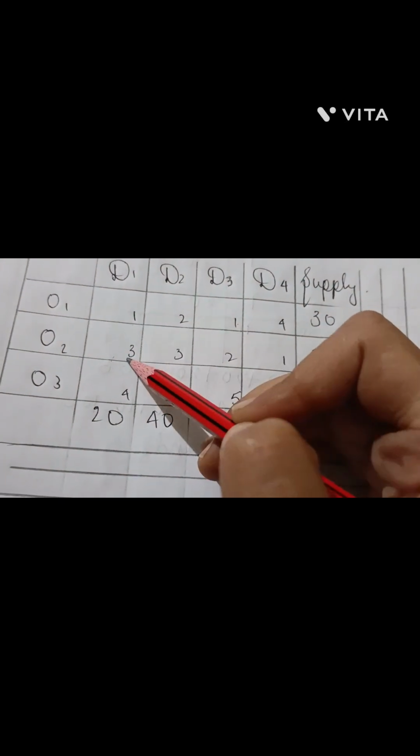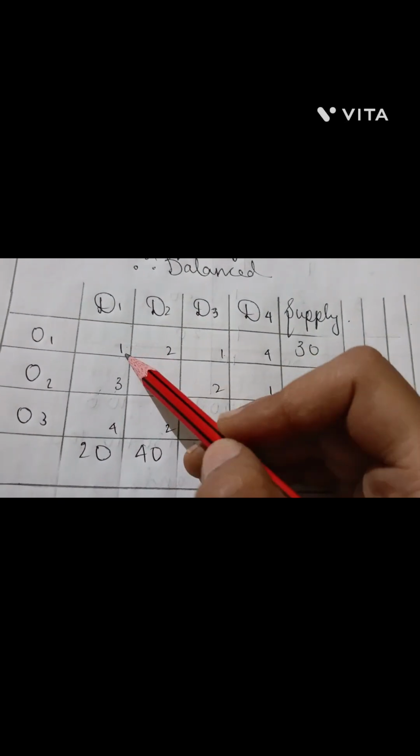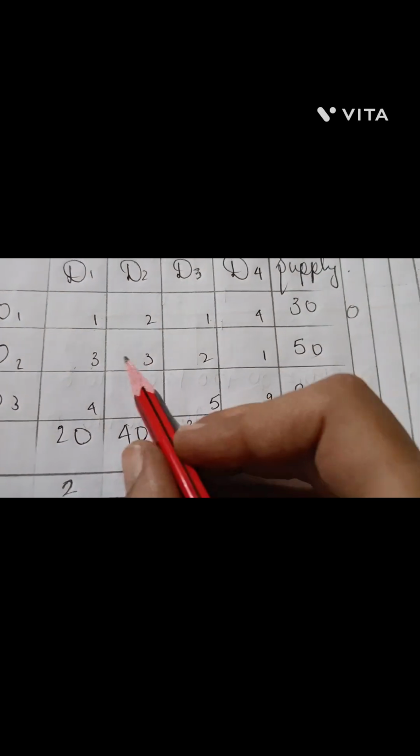Here, the least cells are this and this, and if we take the difference of it, we'll get 0. And the same way, we should also do it for this one, where the least cost cells are these two. When we take the difference of them, we'll get 2, and we're just going to write it under that particular row or column.